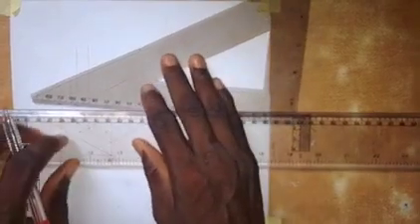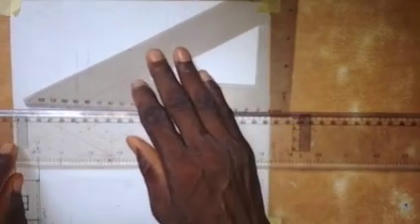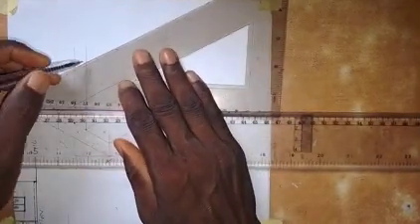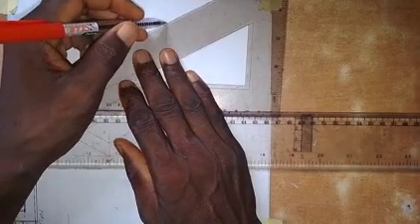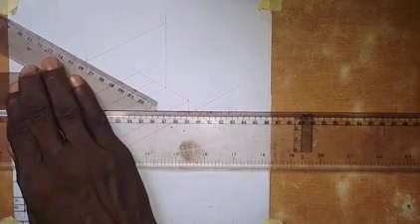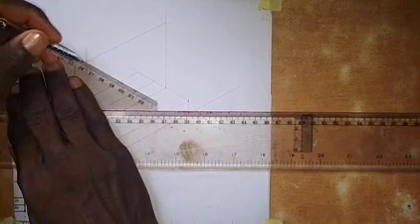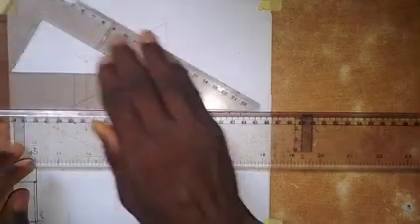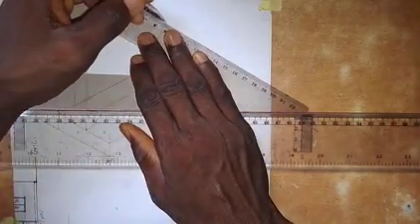Okay, so then with my 30-degree set square, I need to transfer this point to this side. So I need to transfer it. So I will transfer like this. Okay, all right. So then I need to turn it here like this and transfer this point. So I transfer this point here, and then coming to this point, we take this line.